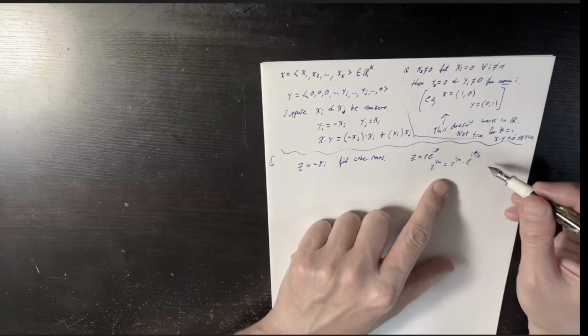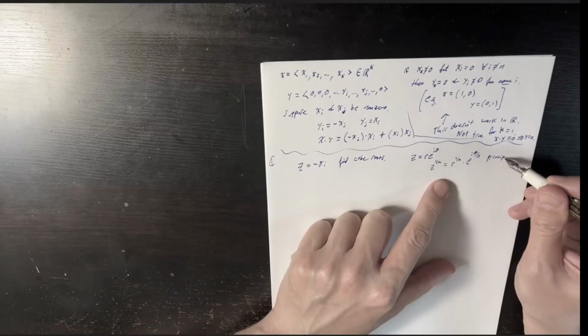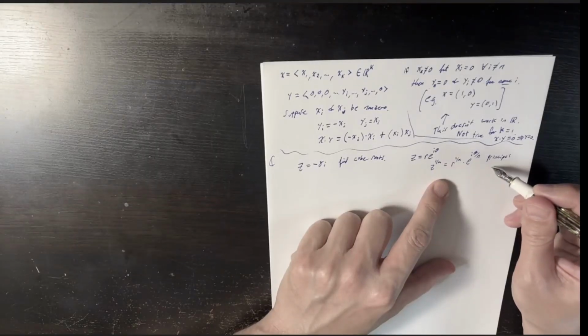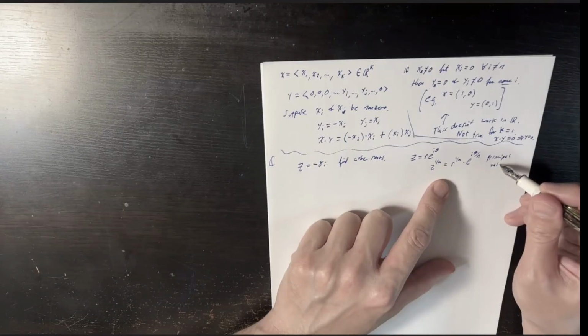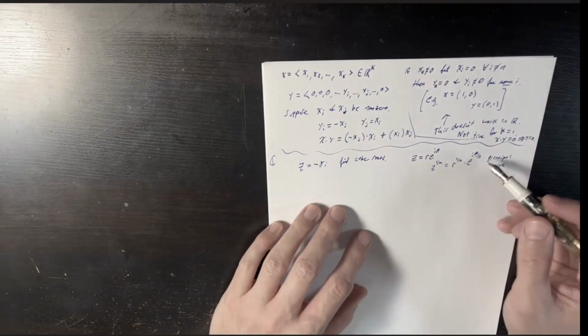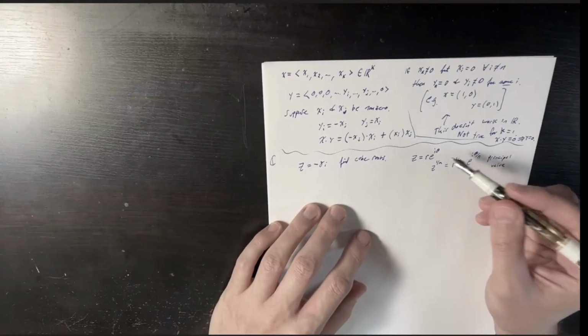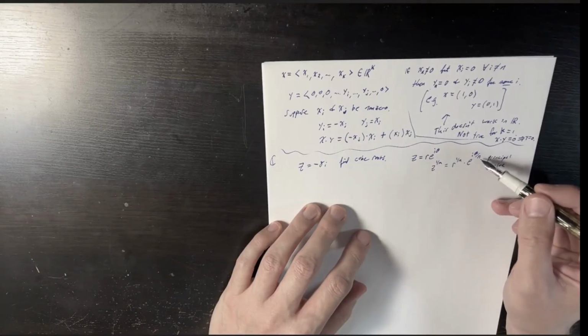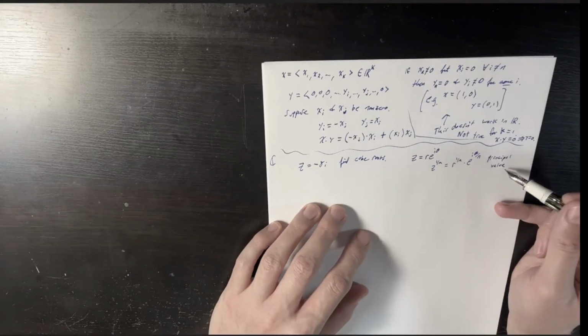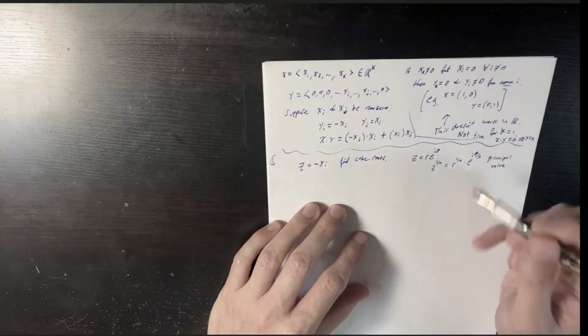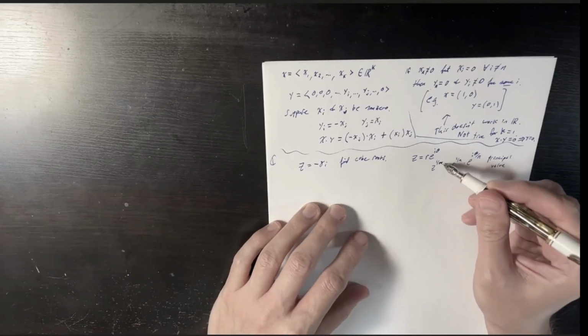Now this doesn't give you all of the roots, but if you did this correctly and got an angle between, say, 0 and 2 pi, when you take this root it's still going to be between 0 and 2 pi. So you're looking at the principal value of your root, the principal root.